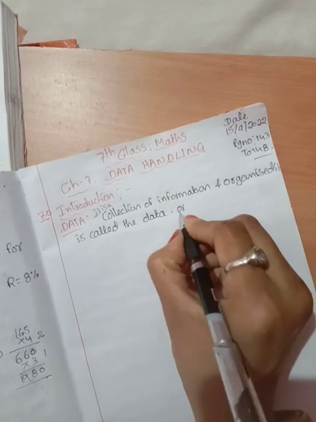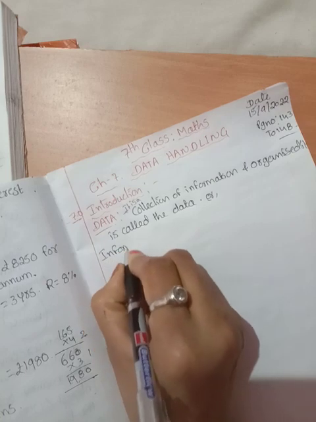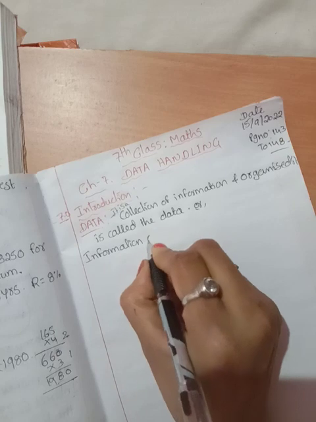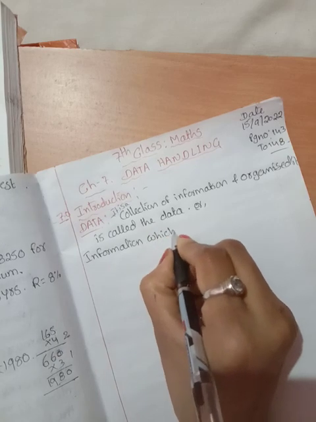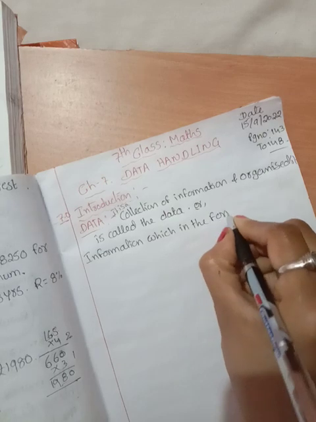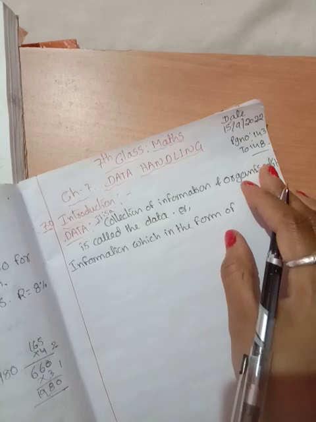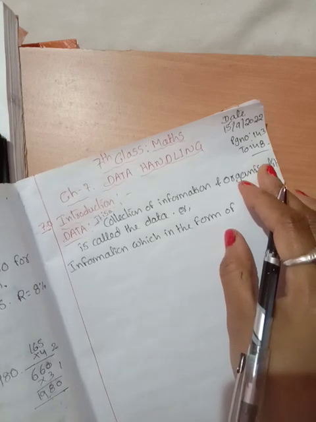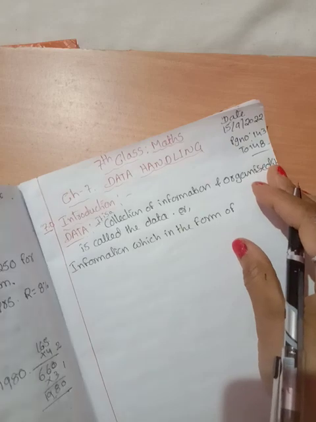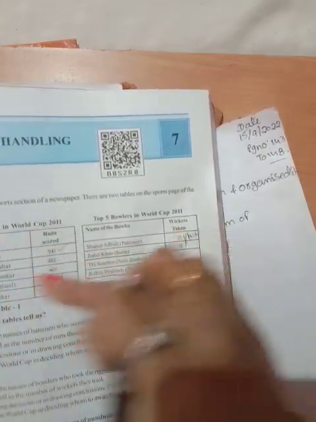Another definition is also there. First one, information. This is the simplest definition, and here it is also information in the form of, you can understand, examples of the introduction of the data. What is table data, graph data? These all are the data.